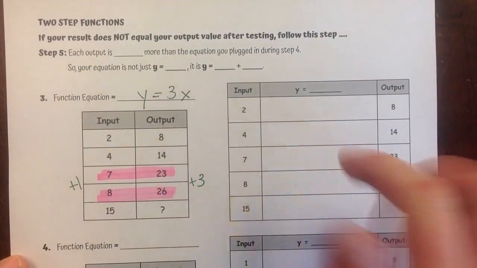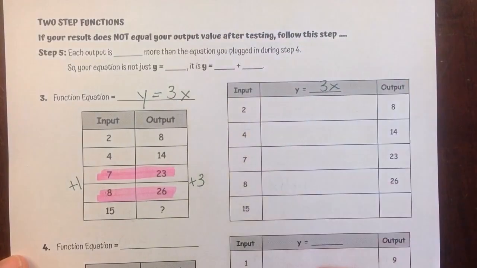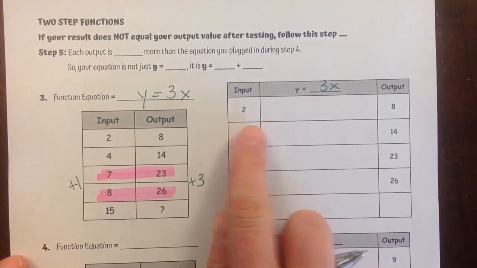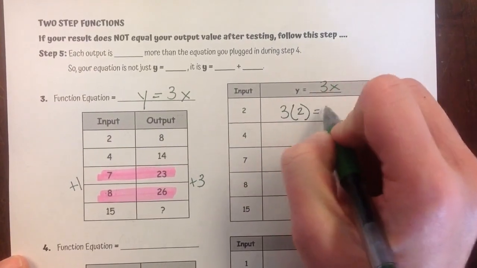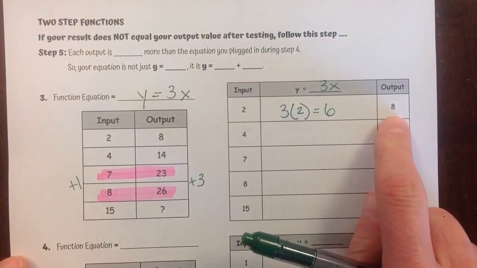Then I'm going to go over here and I'm going to put in y equals 3x. So I'm going to put my input in, which is 2, into this. So 3 times 2 equals 6. Does that match my output?